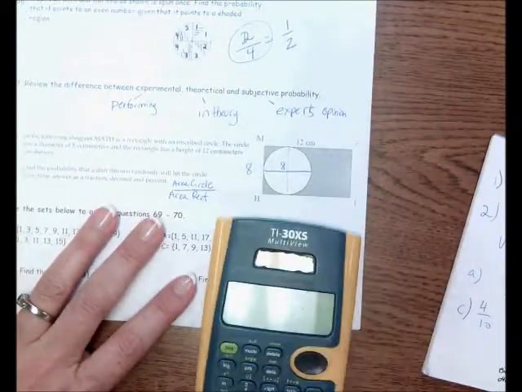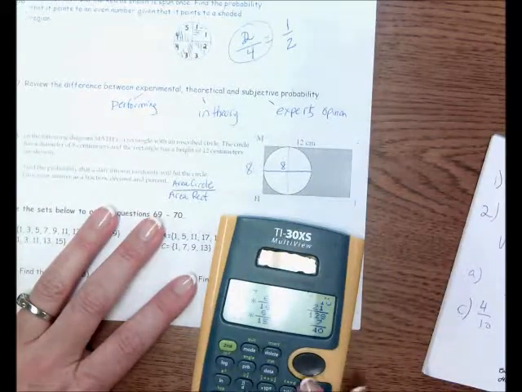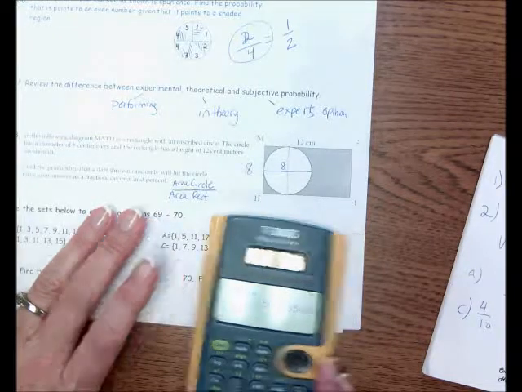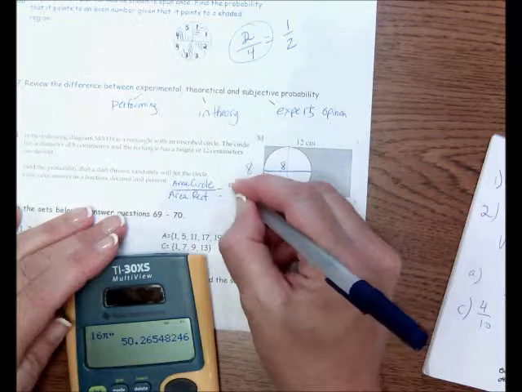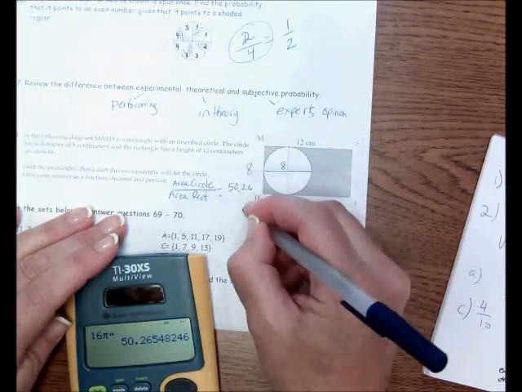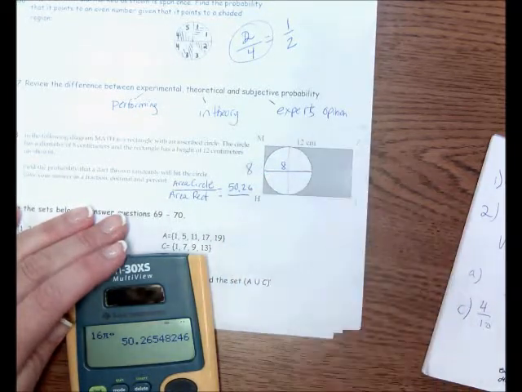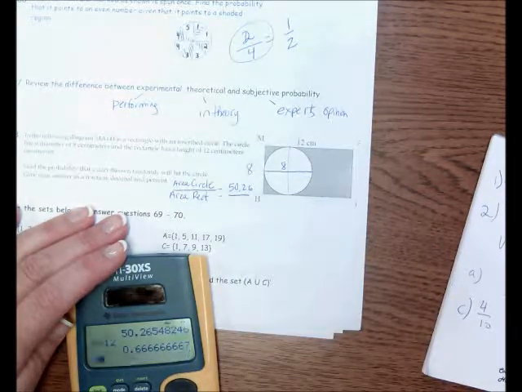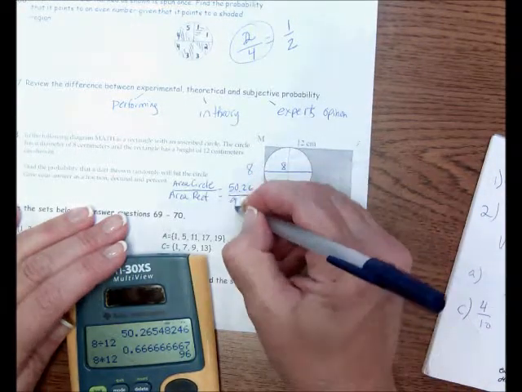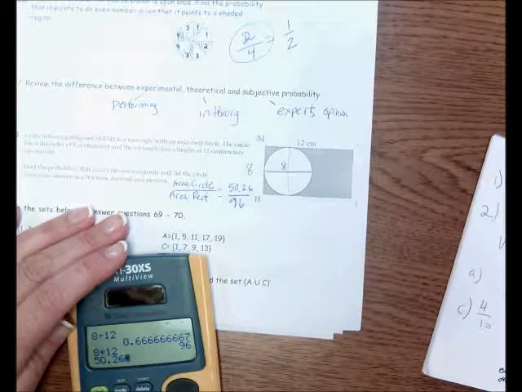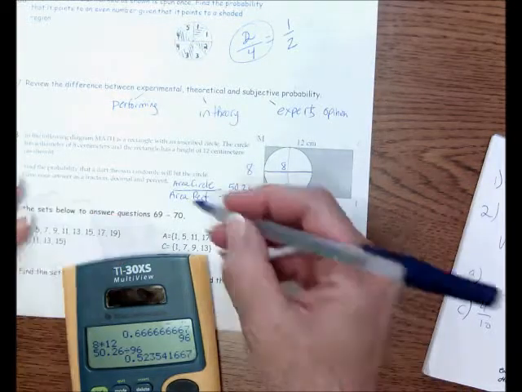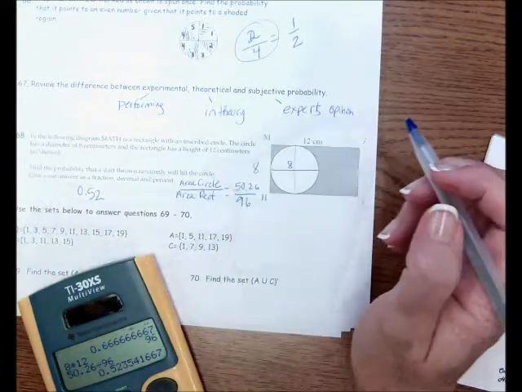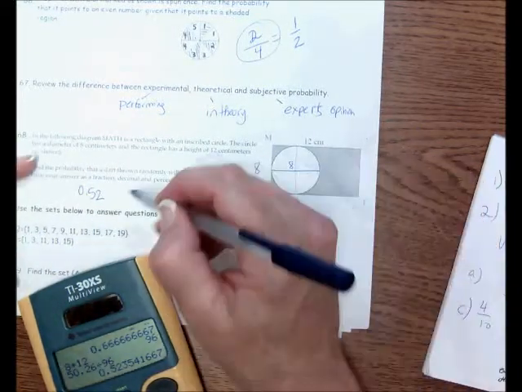So the area of the circle is pi r squared, so that would be 16 pi, which is 50.26, divided by the area of the rectangle, which is just 8 times 12, which is 96. So 50.26 divided by 96. So the probability would be 0.52, and that would be 52%.